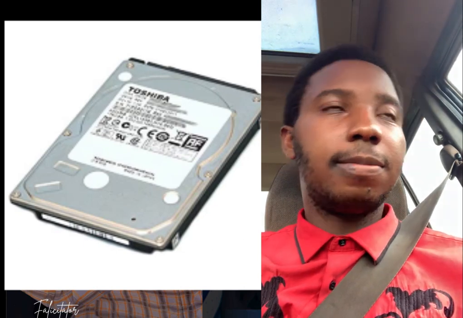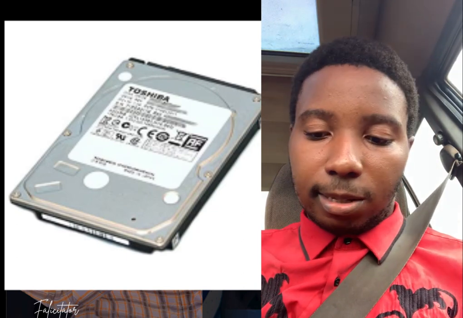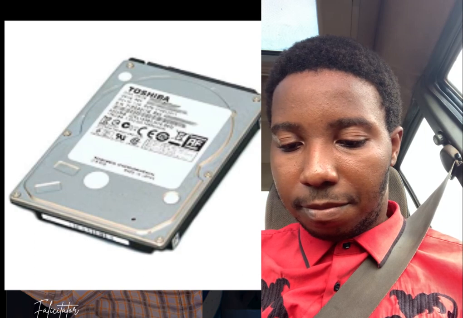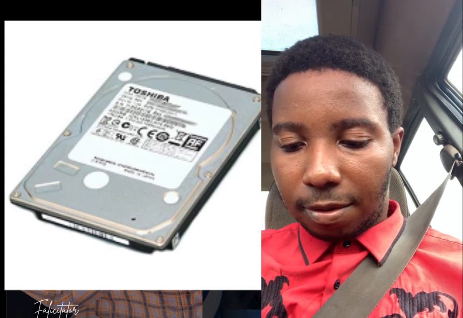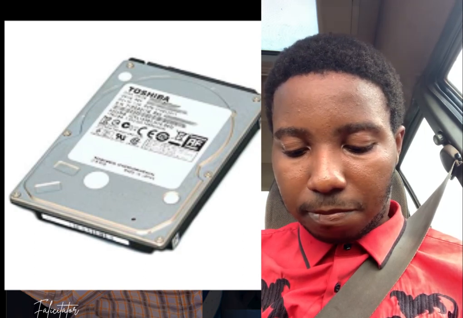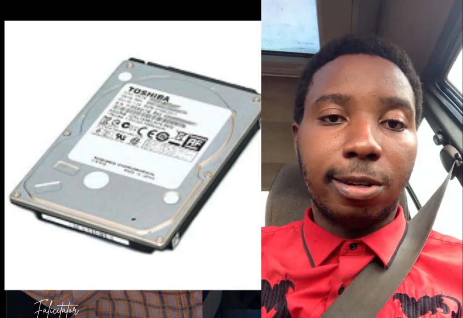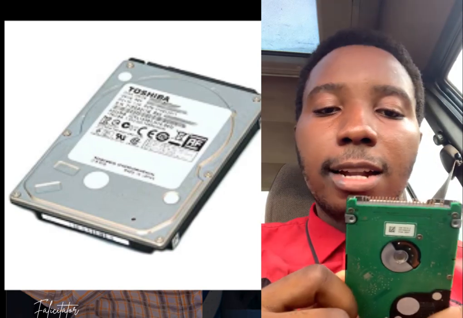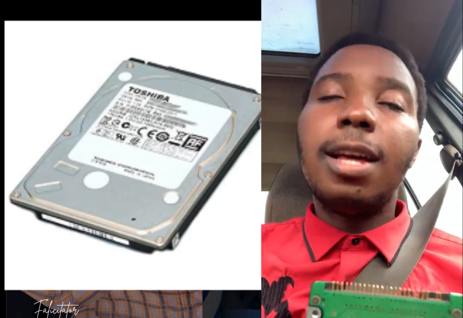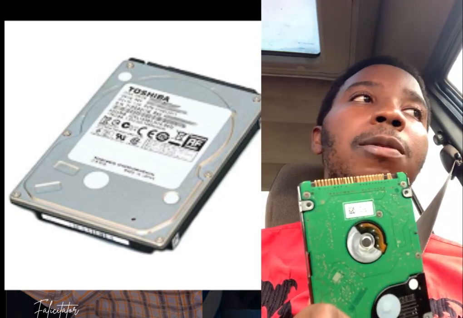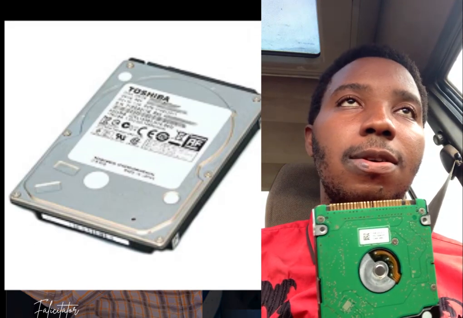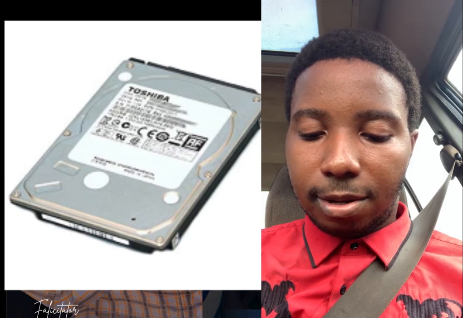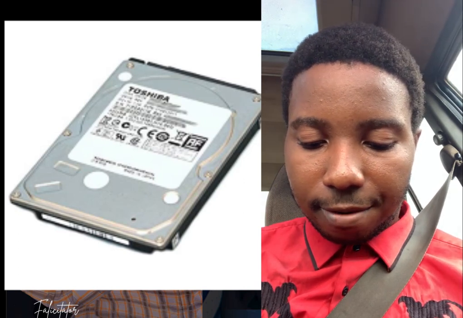Now, IDE uses pins instead of the normal slotting kind of connector. It uses just direct pins, and this is what I mean by an IDE hard drive. And note that this is still a mobile hard drive. Now we have the desktop hard drive, all right, but this is just the mobile hard drive.